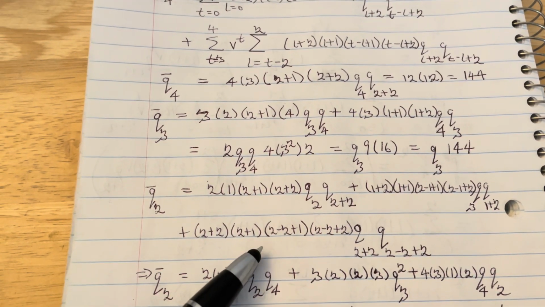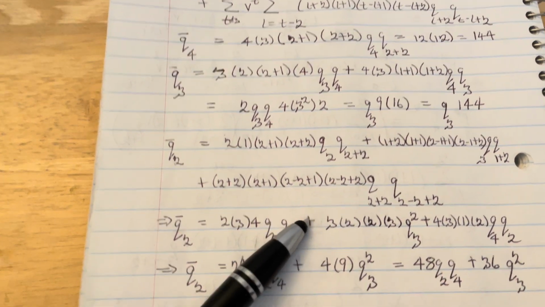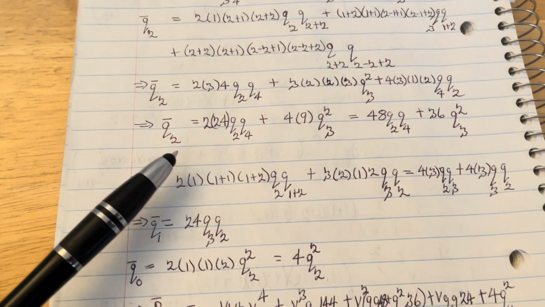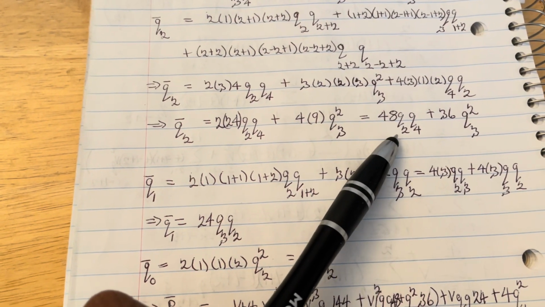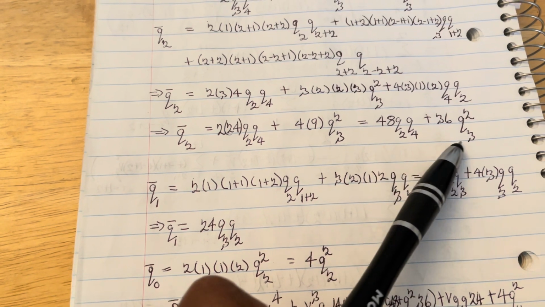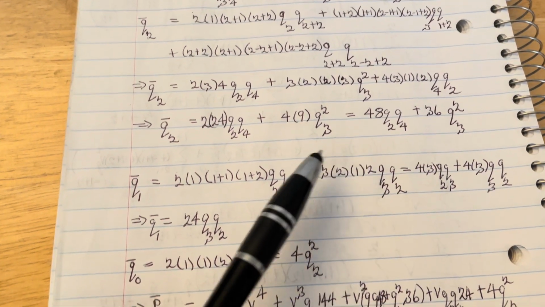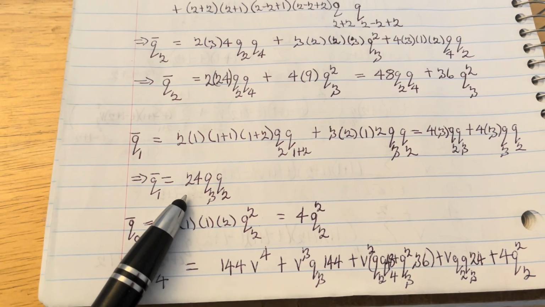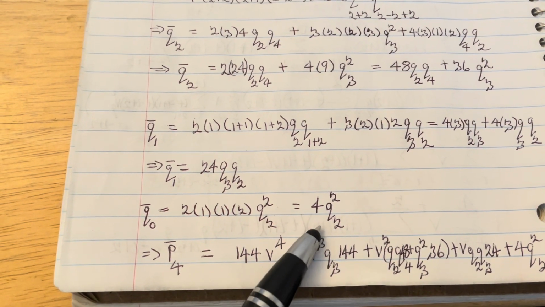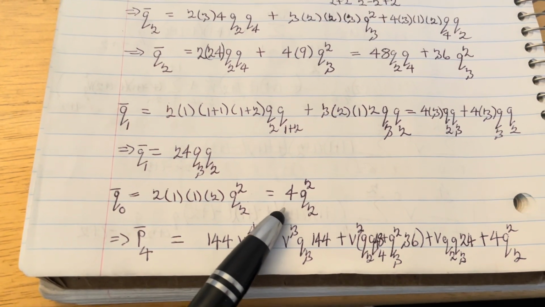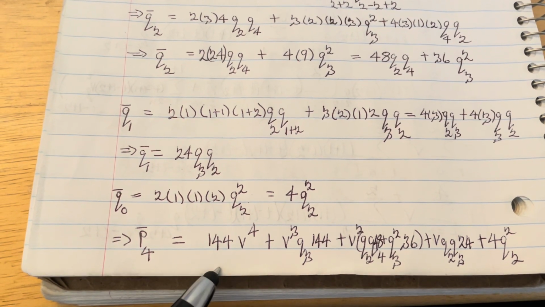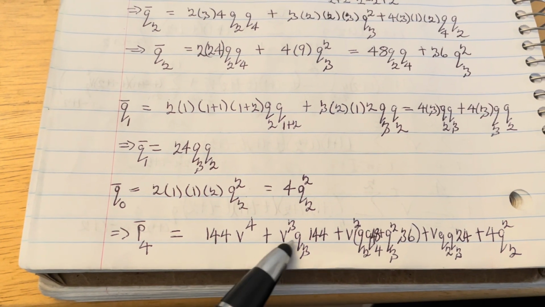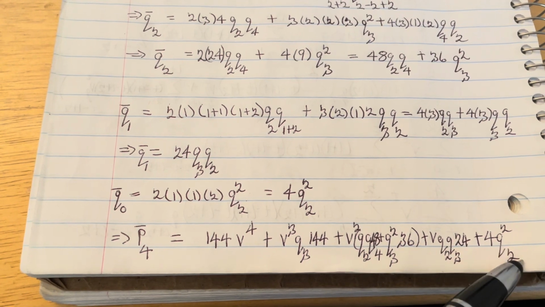So we are going to see what to do about them. So you have this for Q2 bar, and you have this result for Q1 bar, and this result for Q0 bar, and I summarize P4 bar with its expression.